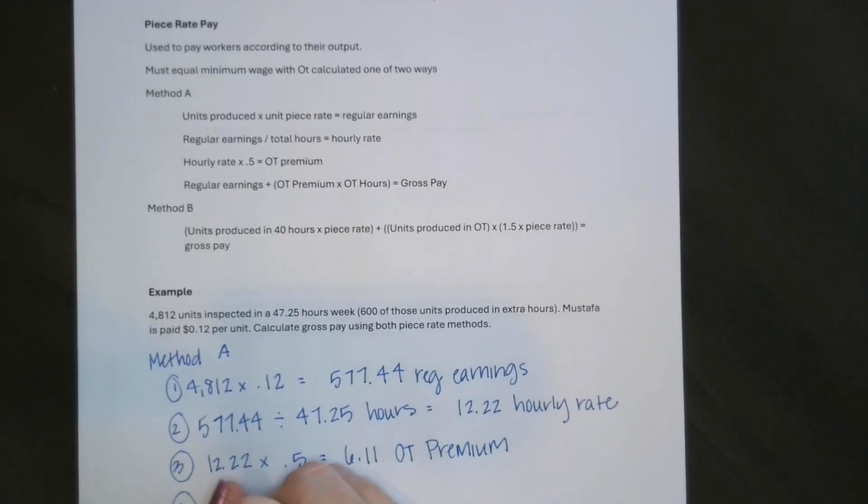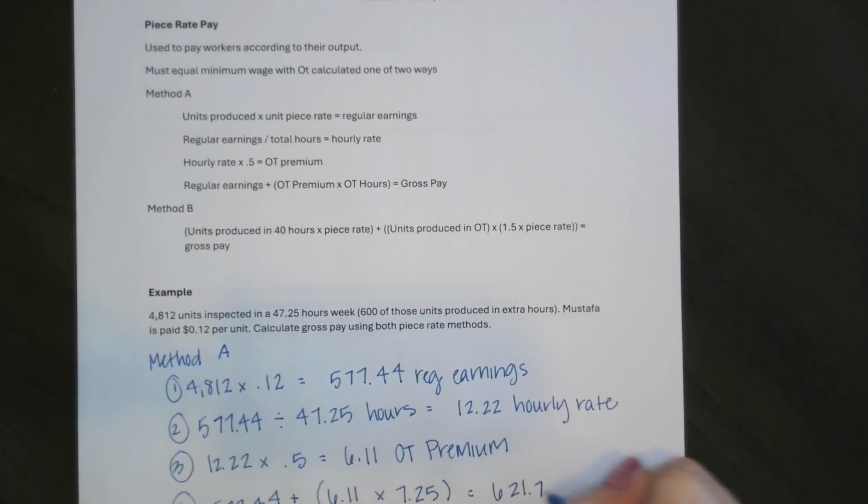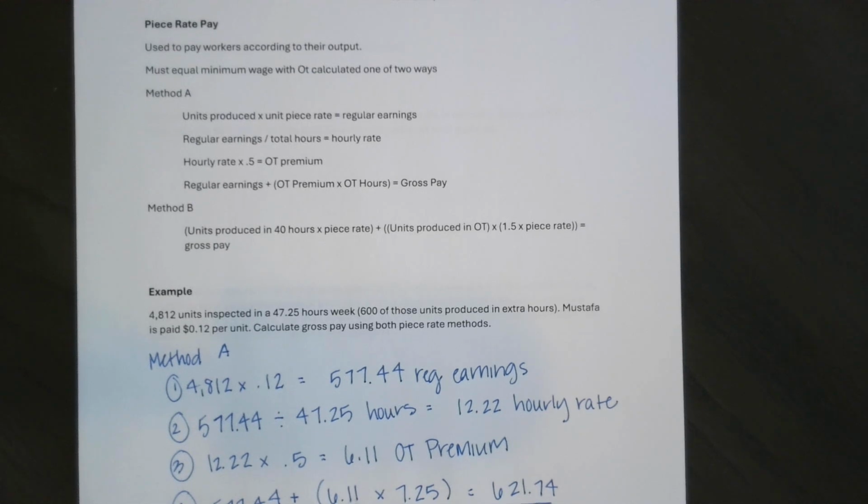Finally, we take our regular earnings, $577.44, plus that overtime premium, $6.11, times 7.25 hours of overtime. We get $621.74 in gross pay using method A.